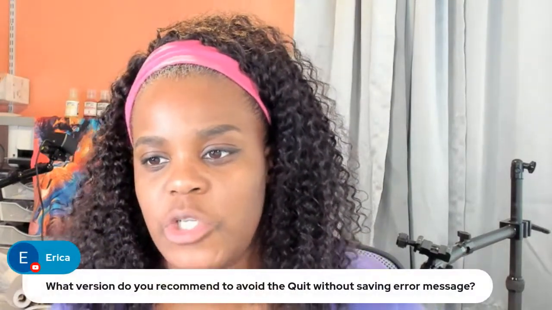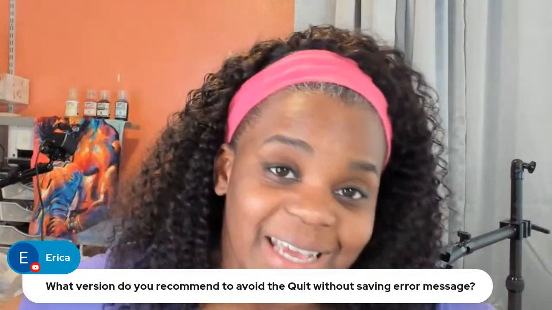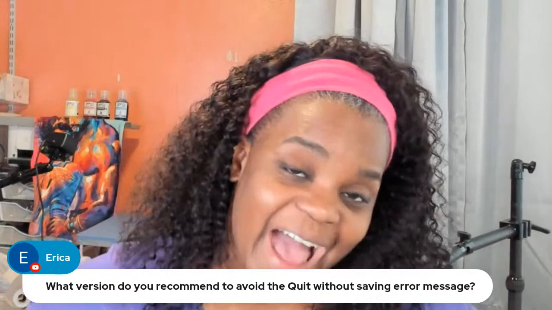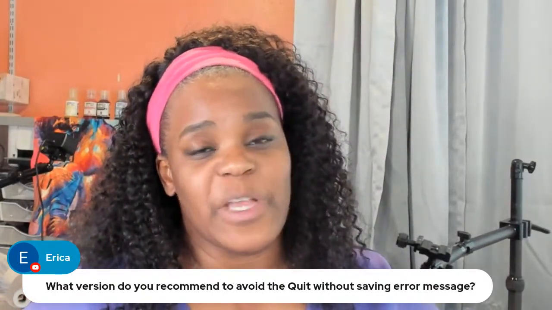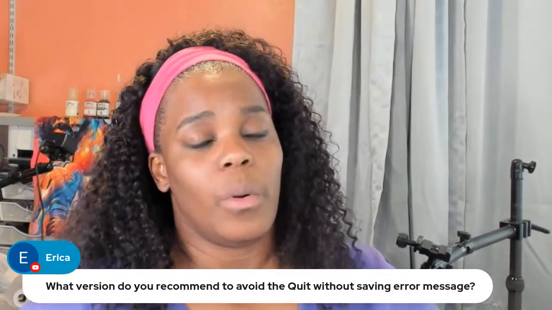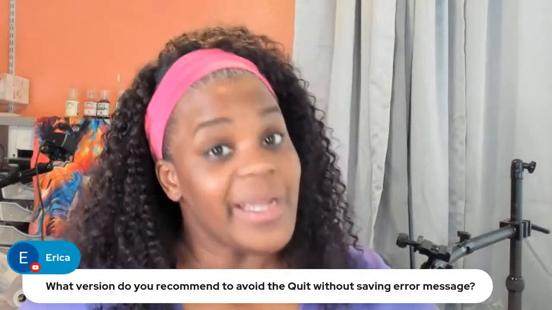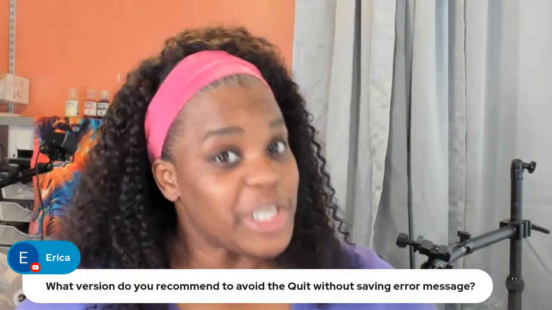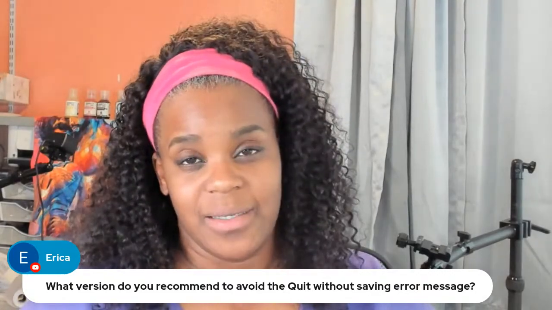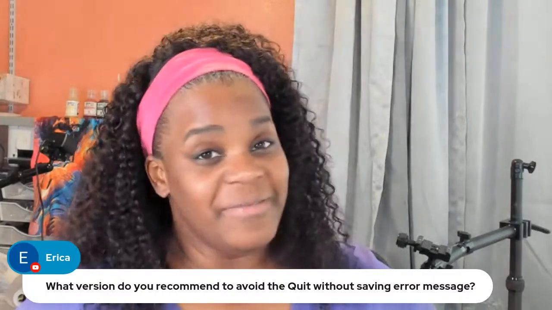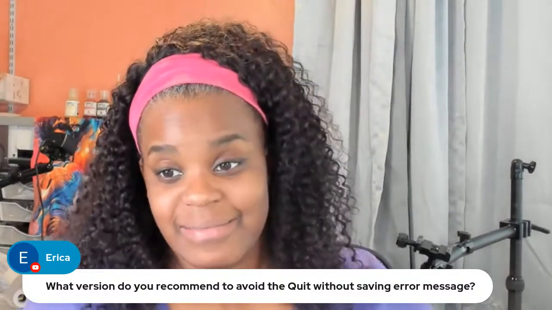What version do you recommend to avoid the quit without saving message? 3.6. That's the version that doesn't have those issues. Any of the version 4s, you're going to have it, especially if you don't have a lot of RAM or a decent graphics card. I have a very expensive computer, and it still happens to me quite often during the tracing day. So really, version 3. If you're on anything version 4, it's going to happen. There is no way around it.